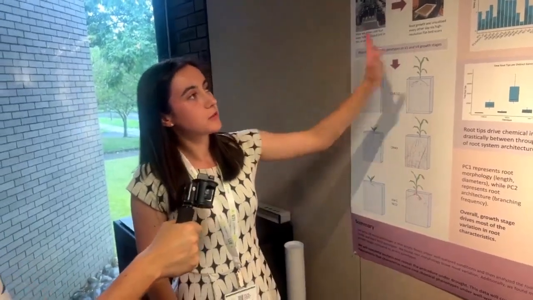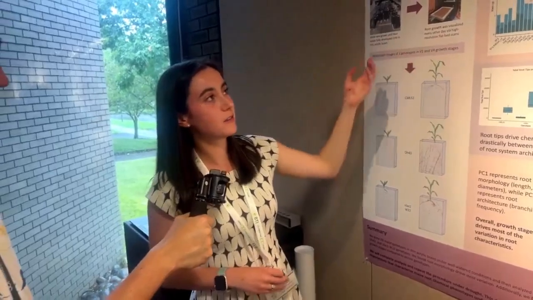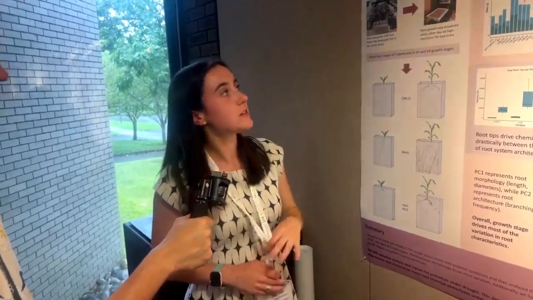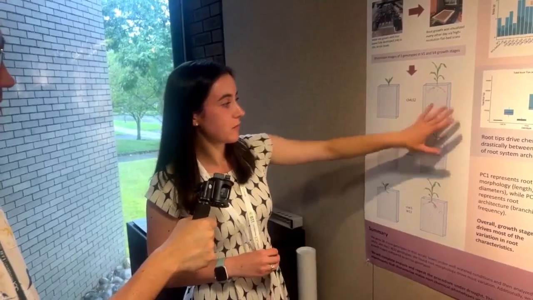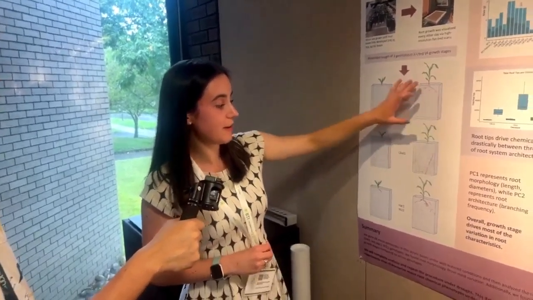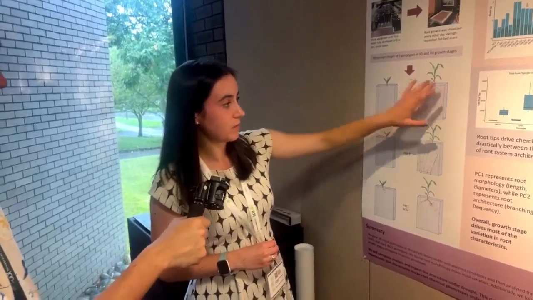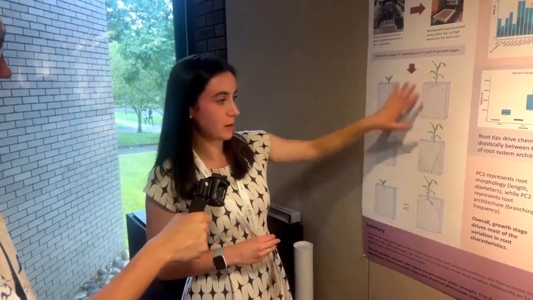I think we chose maize because we could analyze several different genotypes, and they were all very, very different, and had really interesting differences in their phenotypic makeup.